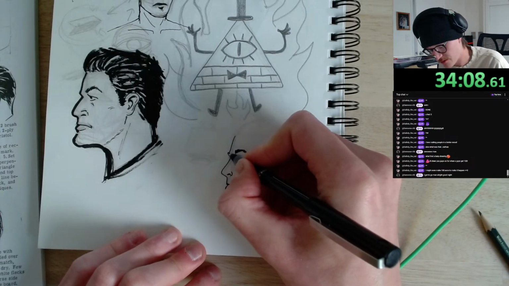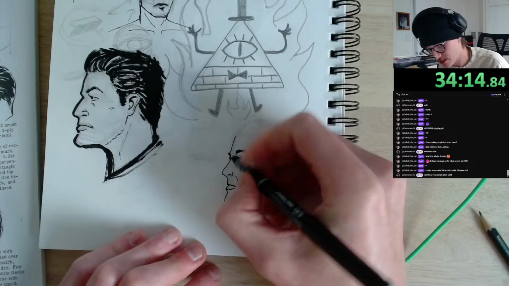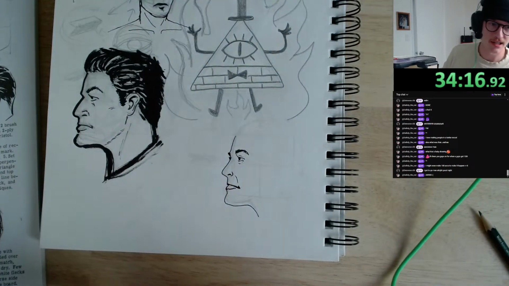I'm going to add a little bit of eyebrow fur on that side of the eye, and then I'm going to even put in a little bit of an eyelash, so then it seems like there's another eye on that side of the head.